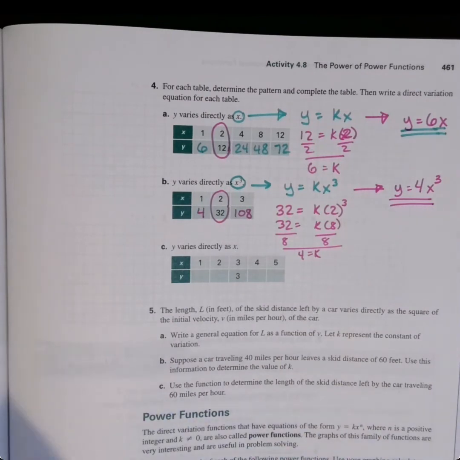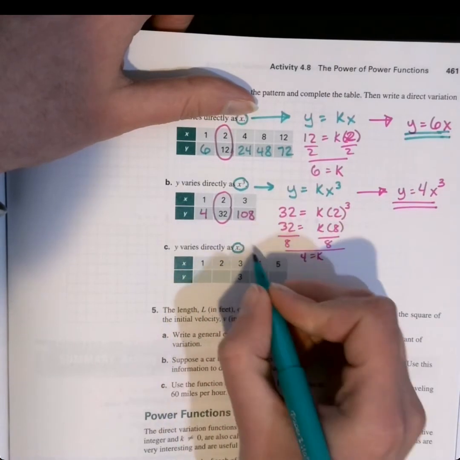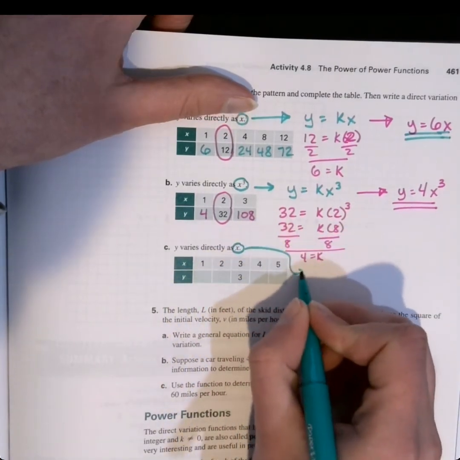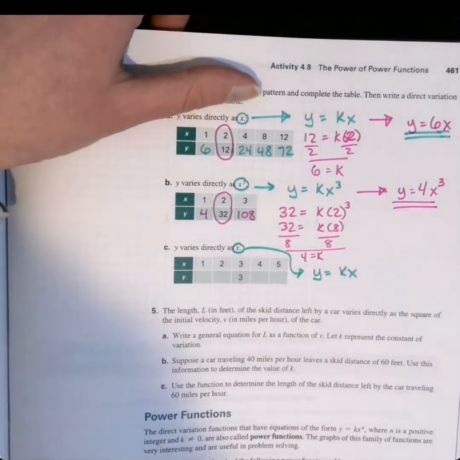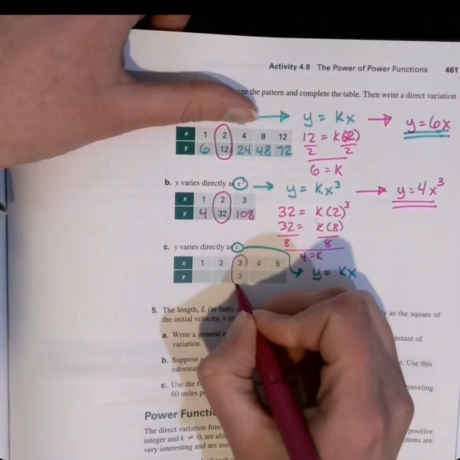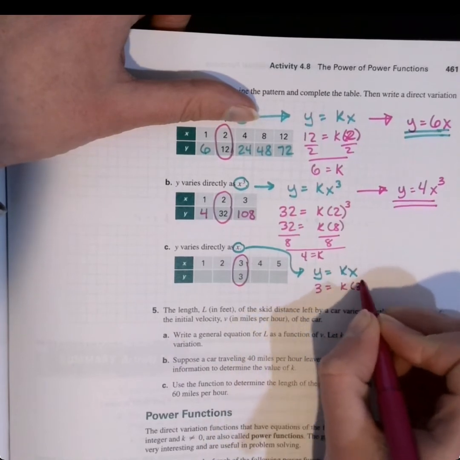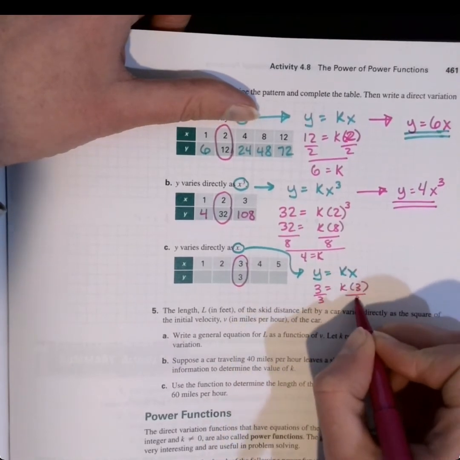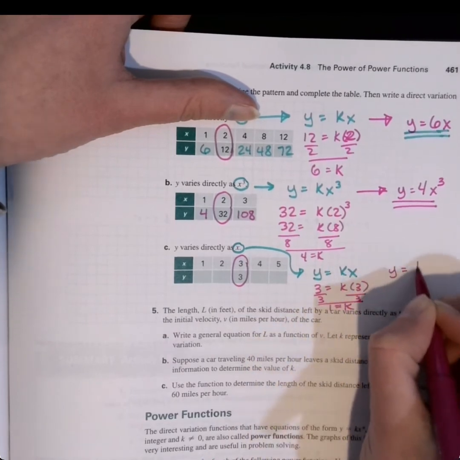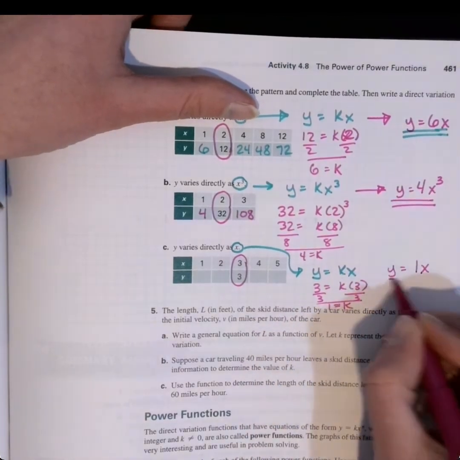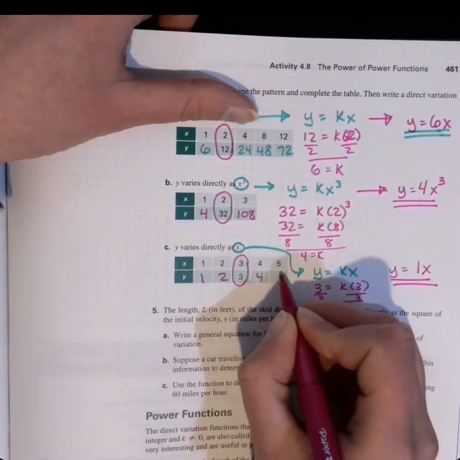Okay. And the last one here, we have y varies directly as x. So this means y equals k times x. And the pair that we have is 3, 3. So 3 equals k times 3. If I divide both sides by 3, 1 is k. So this equation is y equals 1x, or y equals x. So if I plug in 1, I get 1. Plug in 2, I get 2. Plug in 4, I get 4. Plug in 5, I get 5.